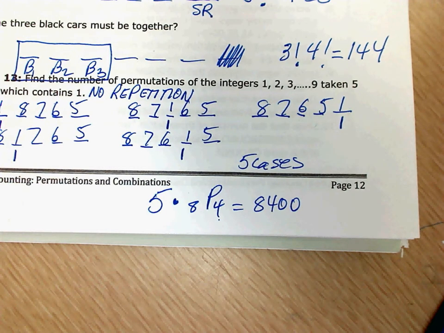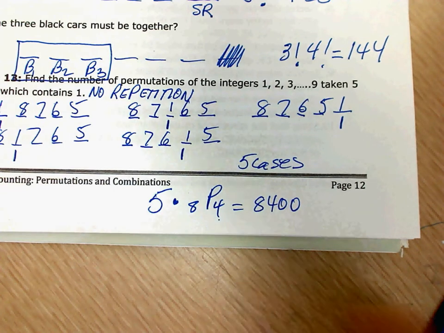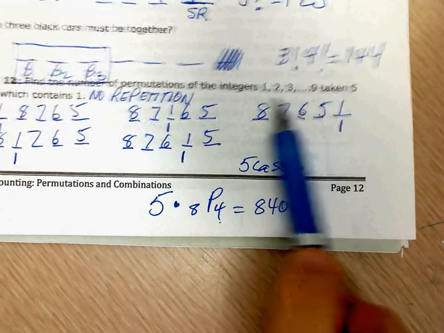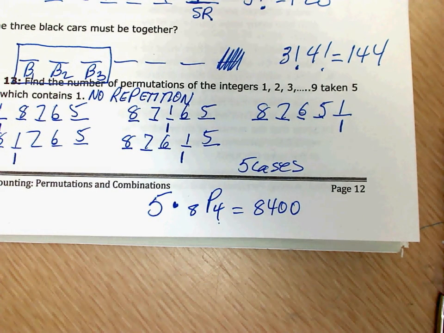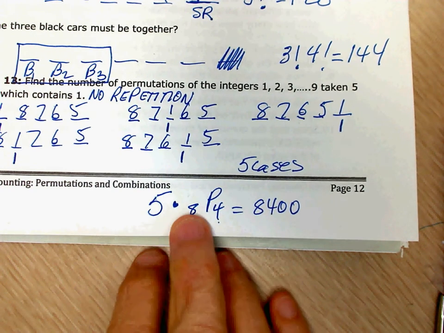Wait, why is the second digit on the line? There's no zero. Yeah, it's just 9 digits. We're not working with 0. 0 would complicate it. Do you want to try this one with 0? Okay.